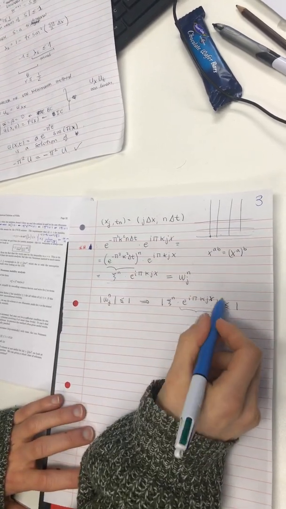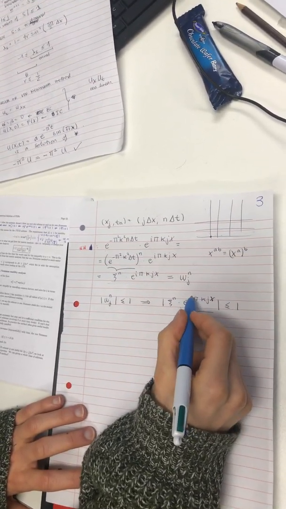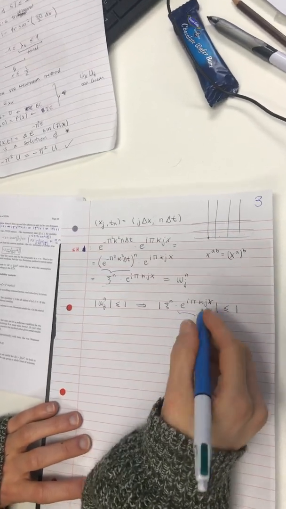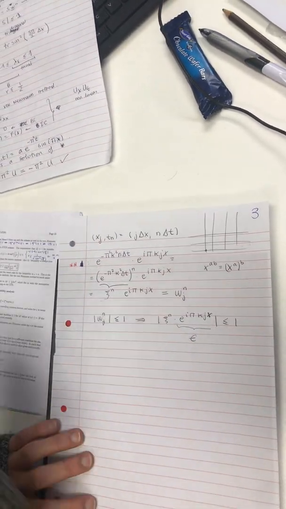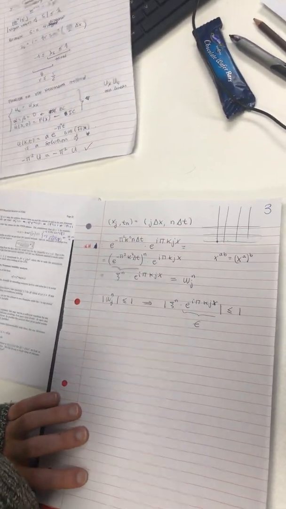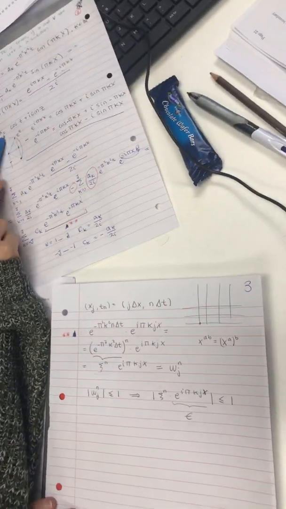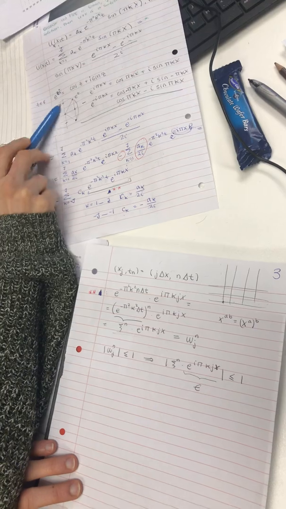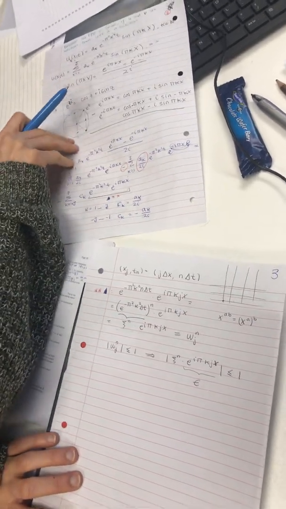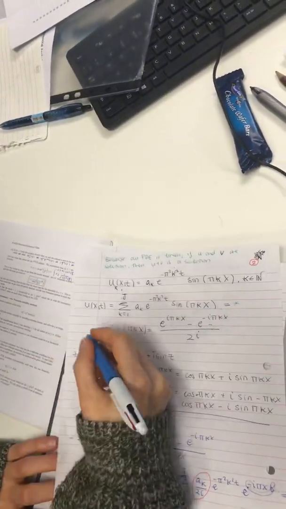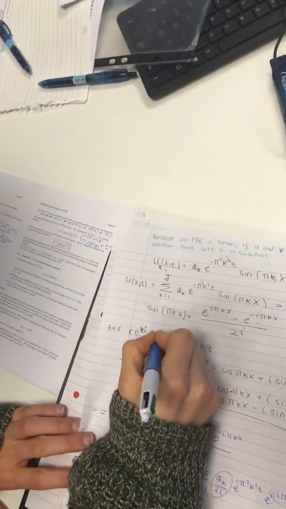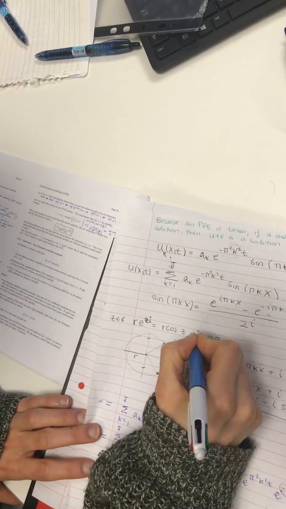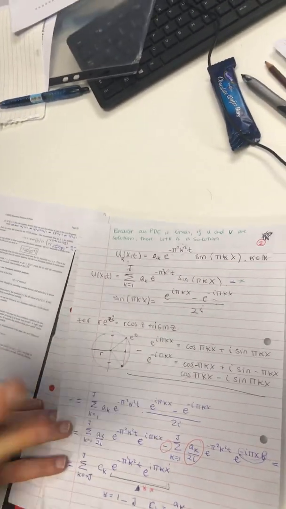But just look at this. This is e to the power i something. So this belongs to the complex circumference of unit 1. Every number that can be written in this form belongs here. If you put here r, then this is r, and the r is the radius.